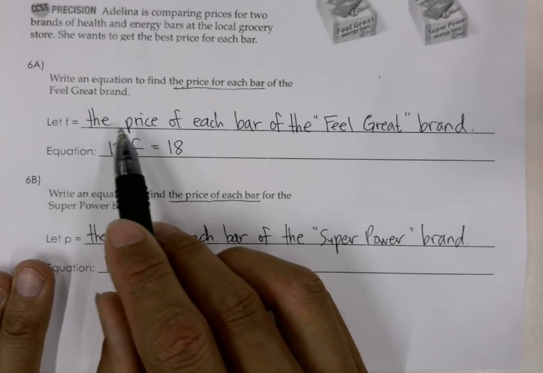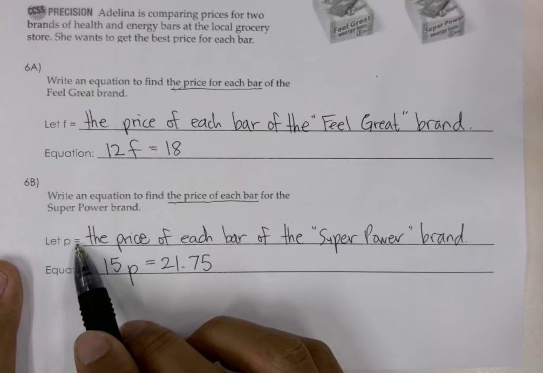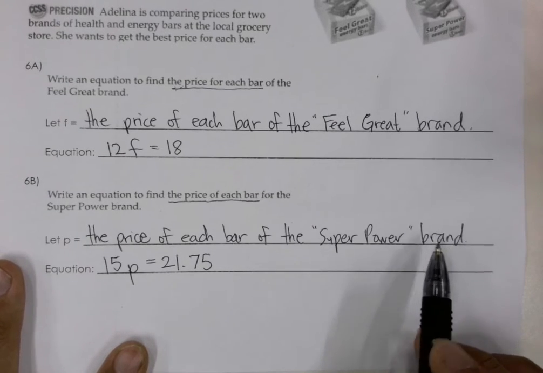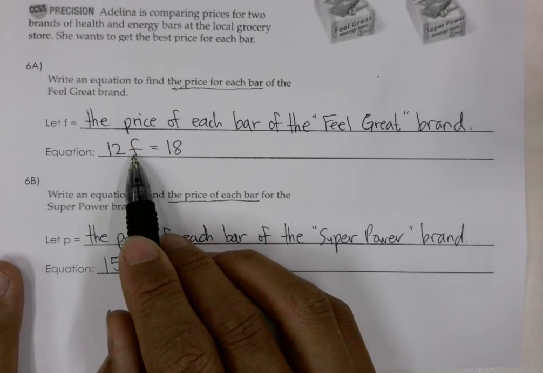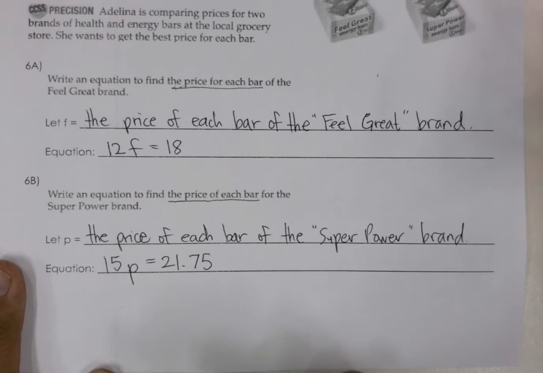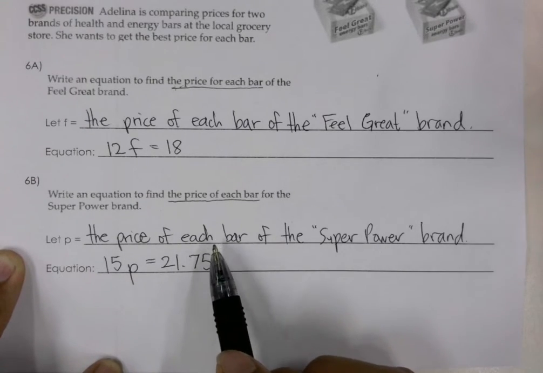And if F is the price of each bar of the Feel Great brand, and P is the price of each bar of the Superpower brand, we can solve for F, solve for P, and check which one has a lower value, which one has a lower cost per bar.